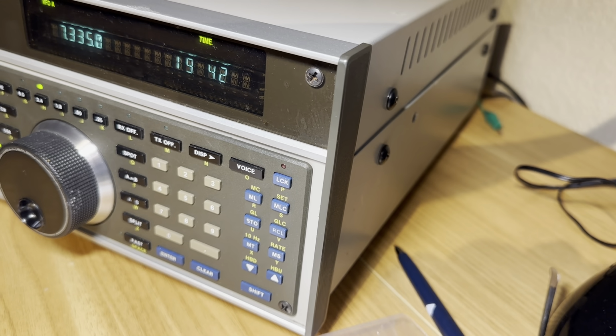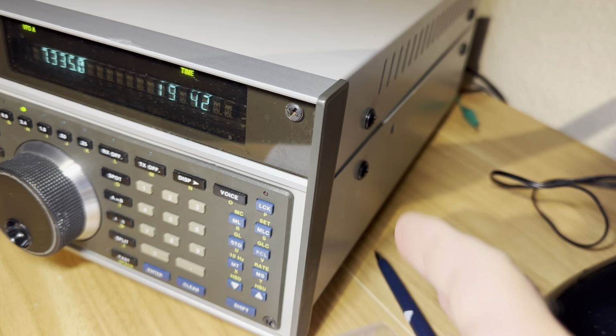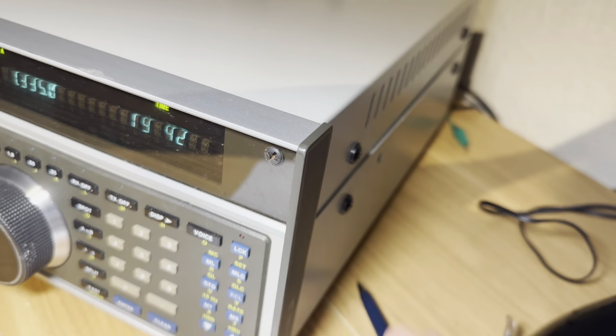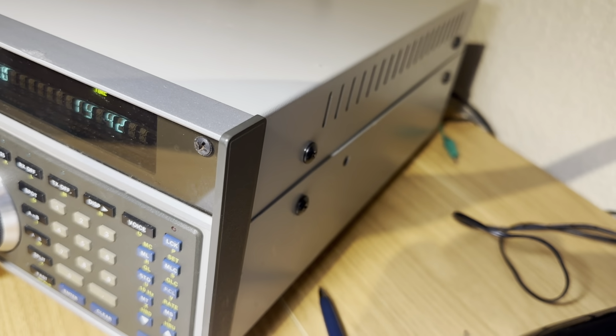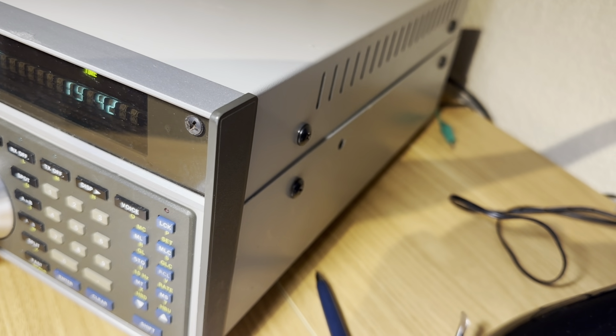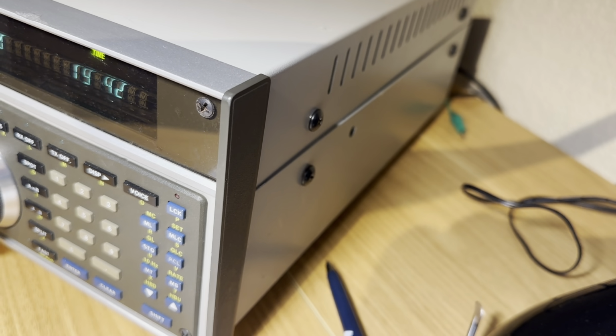So when you hit the reset button on the side here, then you have to reprogram in the time and the date and all the memories you had. So I had the memories part figured out, but I didn't have the time and date part figured out. So that finally got figured out.